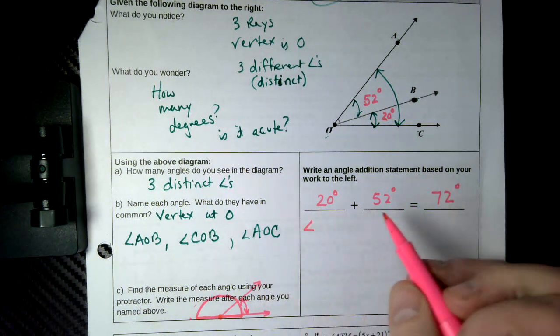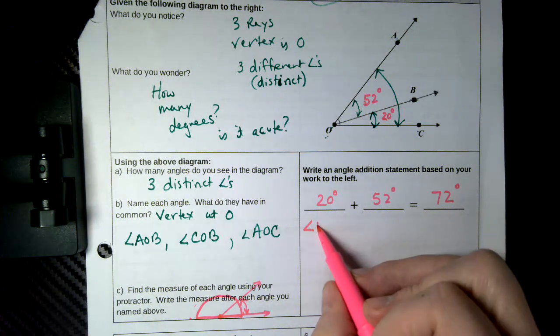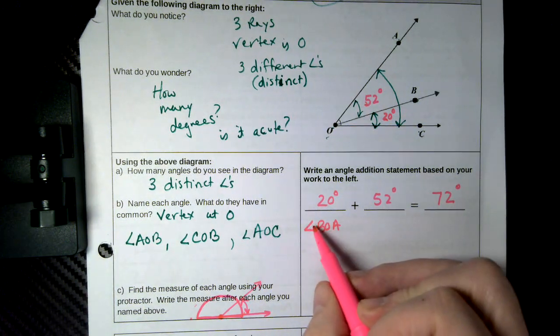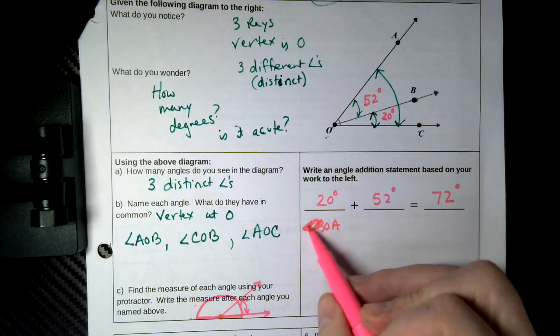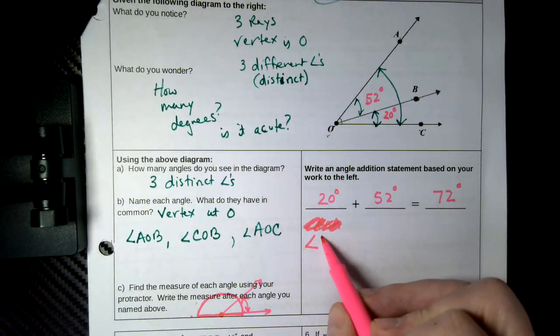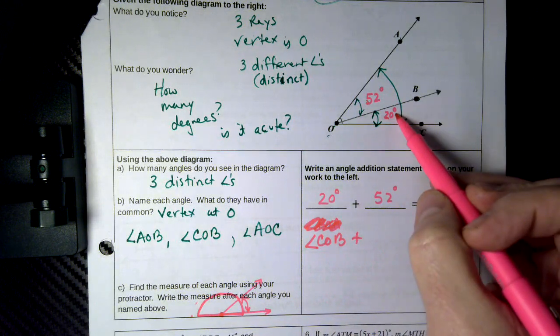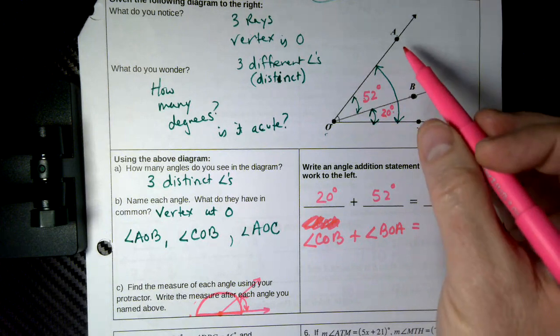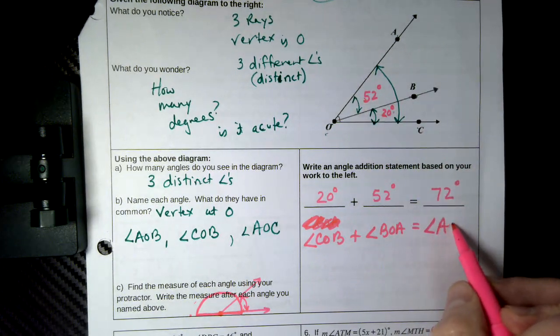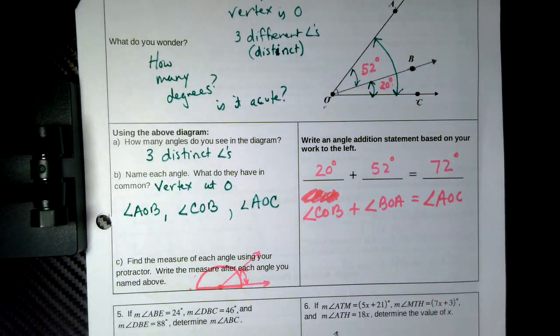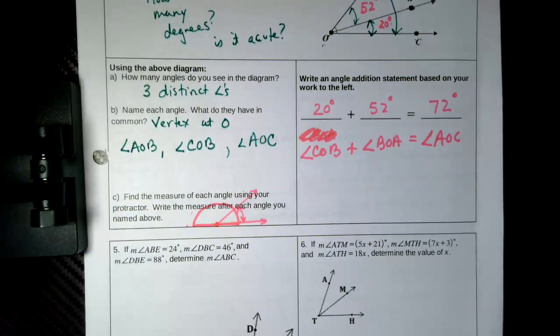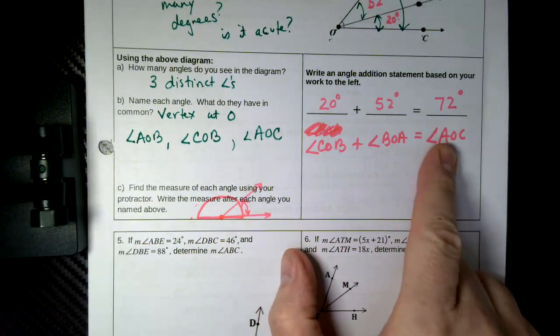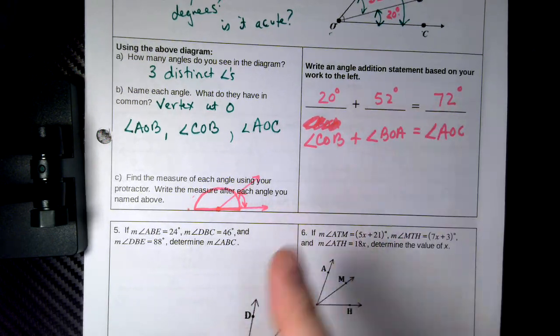But they're basically saying take angle BOA. Oh, wait, that's not BOA. COB is the 20. BOA is the bigger one. Angle COB, that's the 20, plus the bigger one, angle BOA, would equal the big angle, angle AOC. Write an angle addition statement based on your work to the left. So there's my angle addition statement. There it is in numbers, in degree numbers.